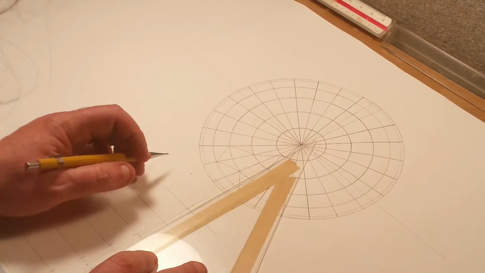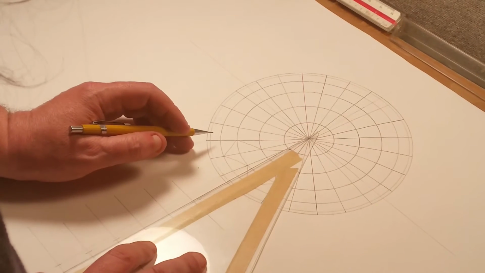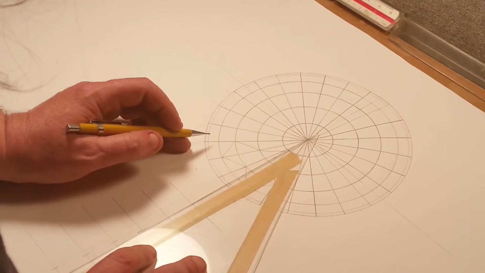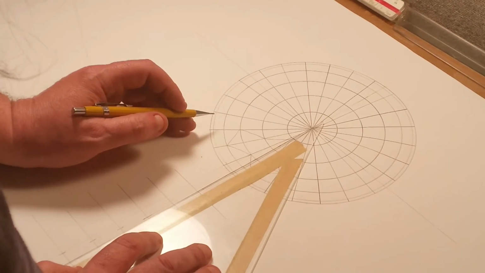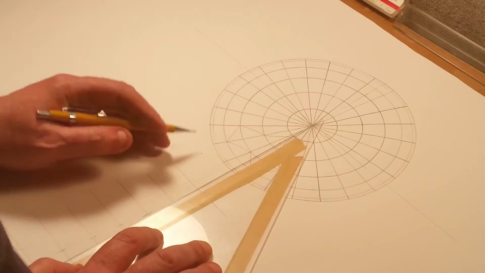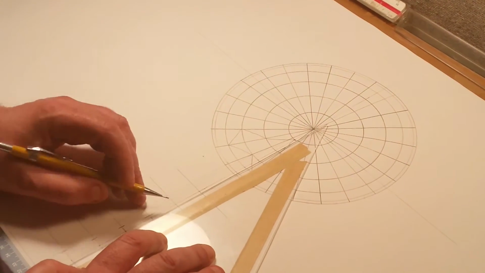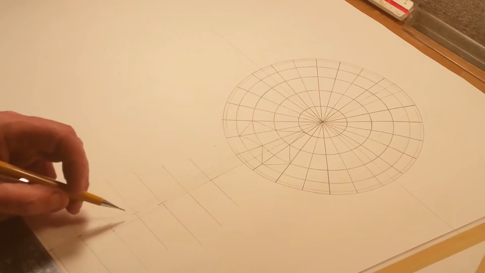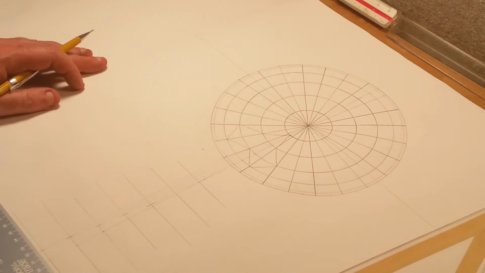And then we have the center. 1, 2, 3, 4, 5, 6, 7.